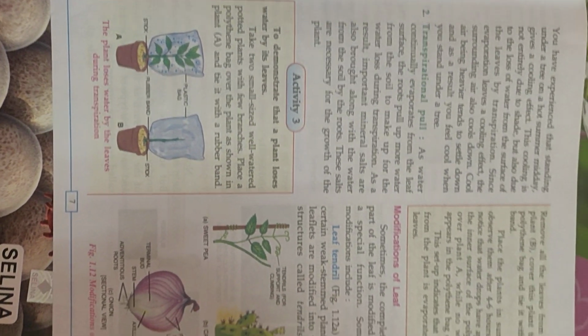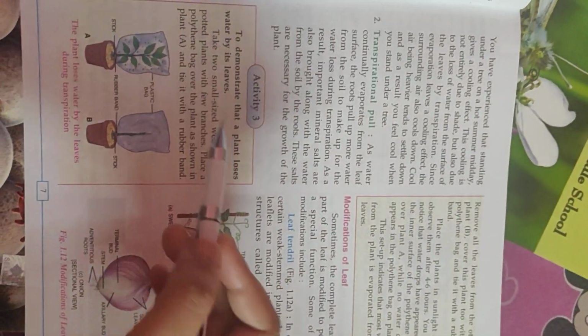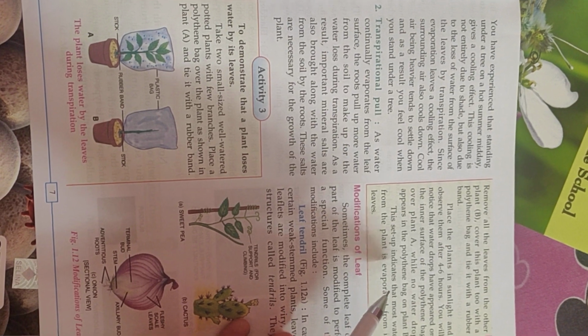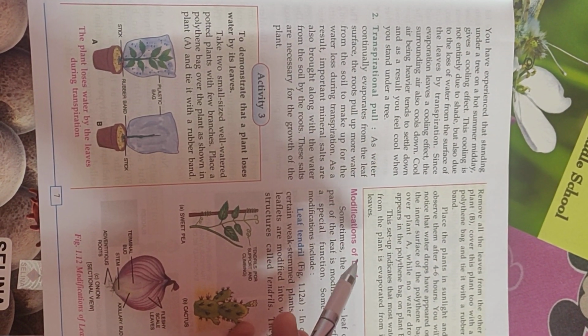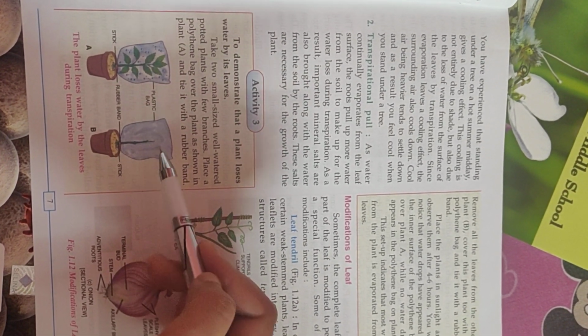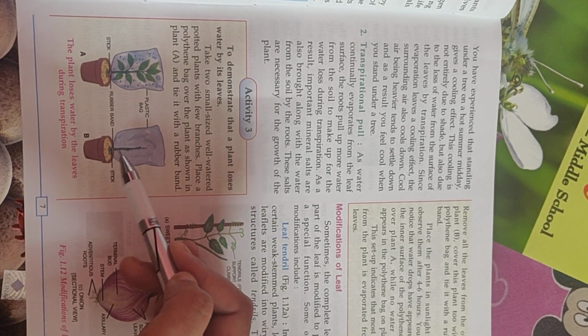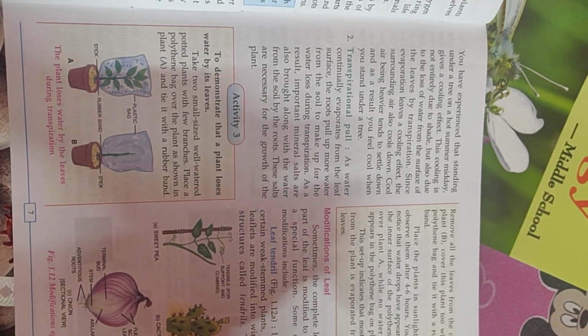There is this activity. I have given an image of this page. Please try this activity at home. If you have a potted plant at home, you will understand transpiration better. Read this activity properly. Instead of this kind of a pot, where they are putting up a stick, you can simply tie a plastic around an empty pot to do this activity.